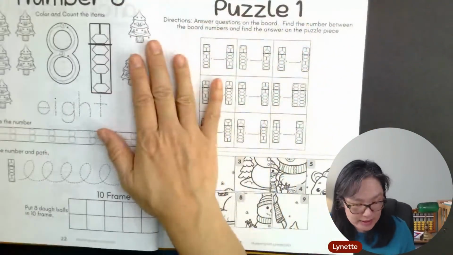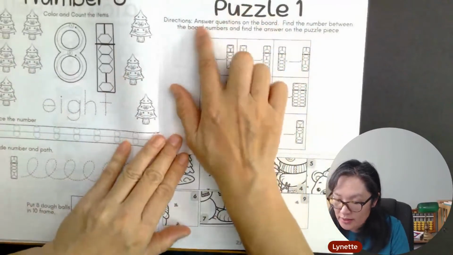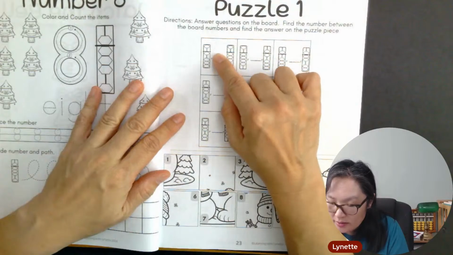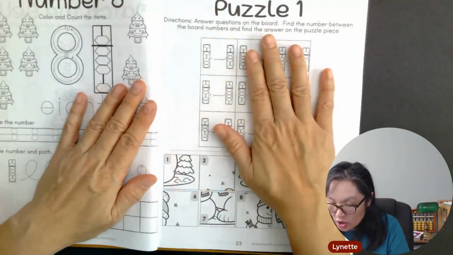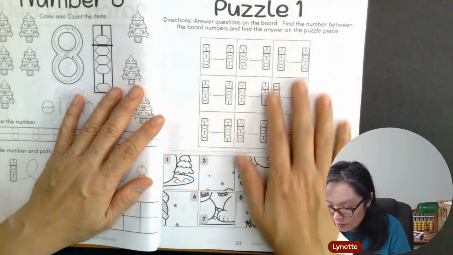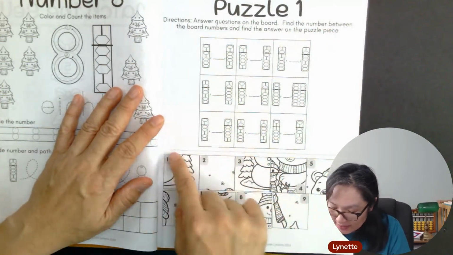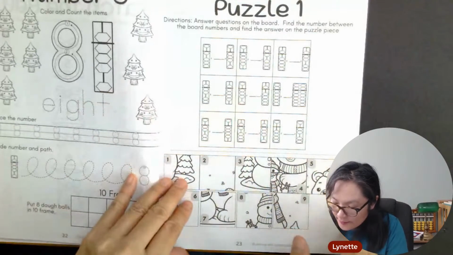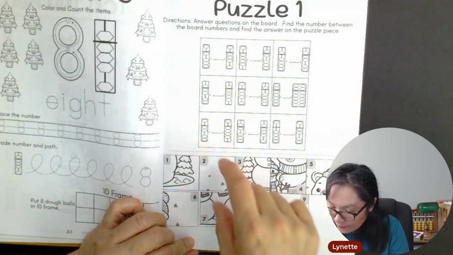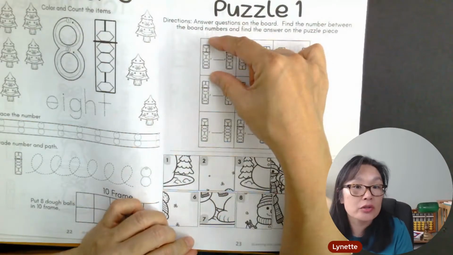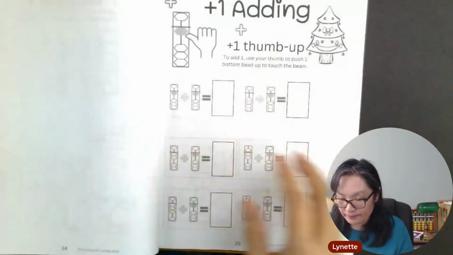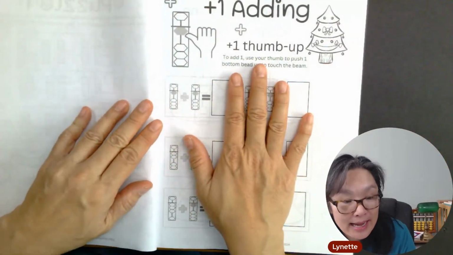And I like this one because this is the puzzle. So here, this is trying to figure out what is in between. This is 1, and there's something in between, and then this is 3. So they have to figure out what number is between 1 and 3. So they look, and it's 2. So they have to cut. I have it where they cut, and then they cut the squares. And then from here, they take the square and they match it to the corresponding puzzle block.